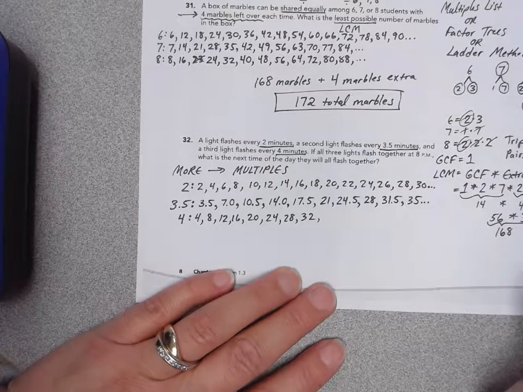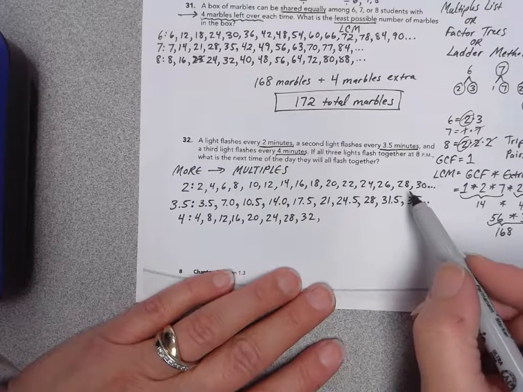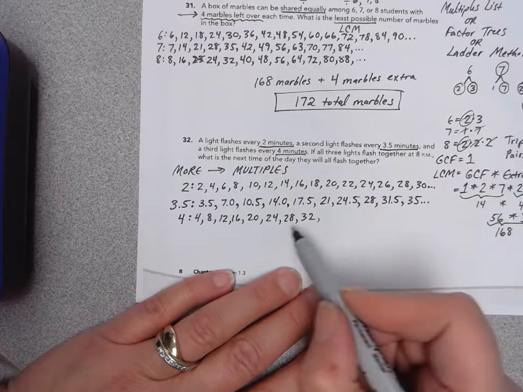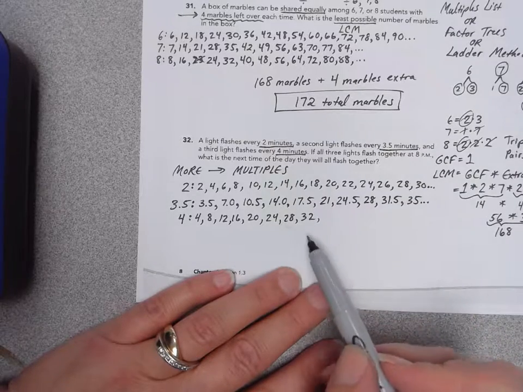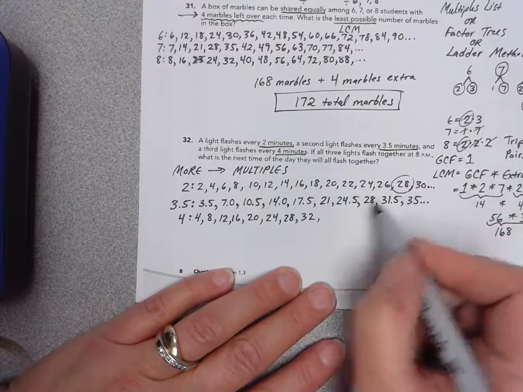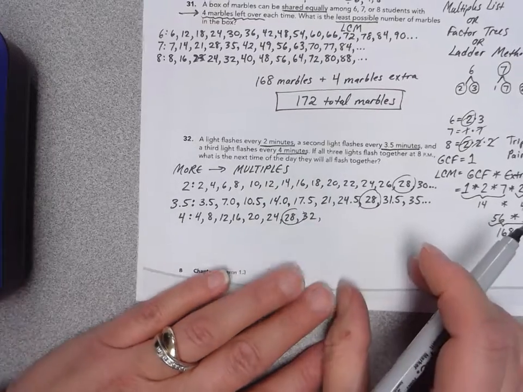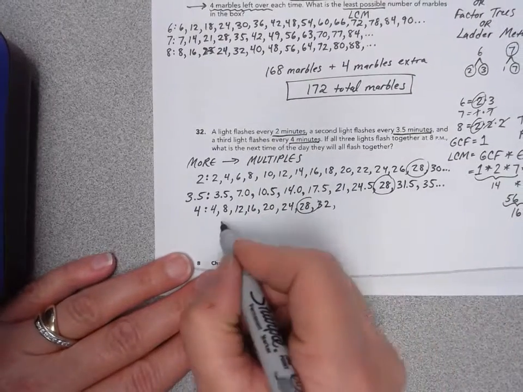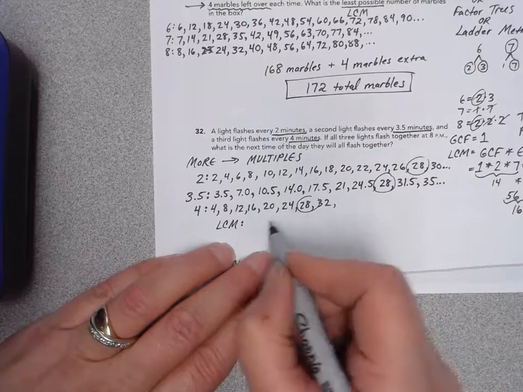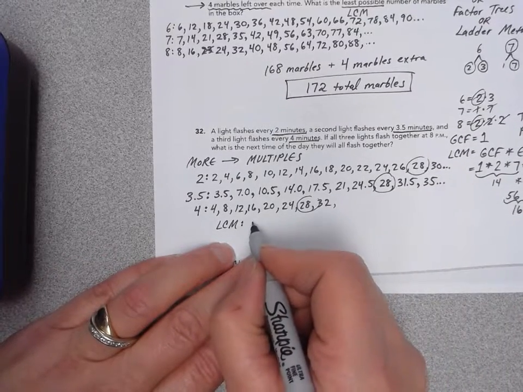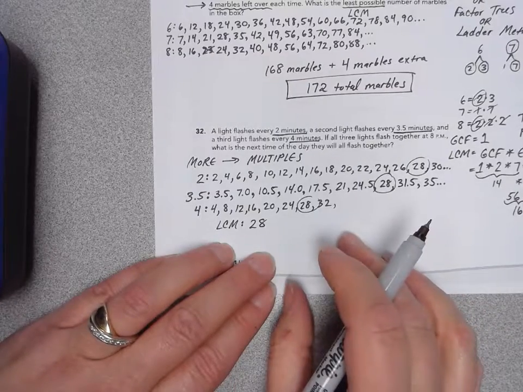Oh, hold up. I think I see something. There's a 28 here, and here, and here. Is there any smaller number that they all share? Doesn't look like it. Looks like 28 might be my least common multiple. So the first multiple that appears on all 3 lists would be what we call the first common multiple, or the least common multiple. So I'll call that 28.